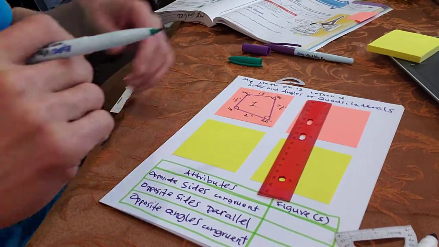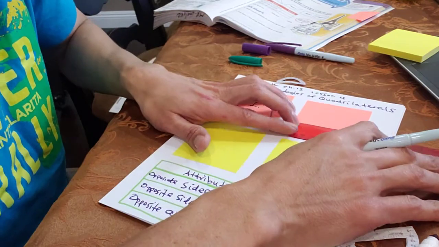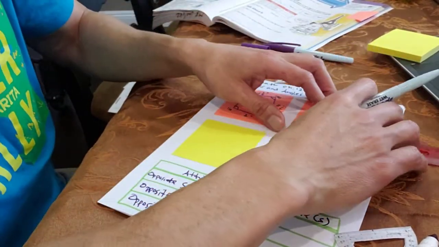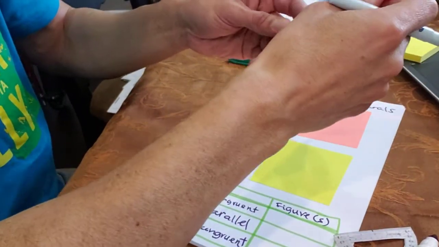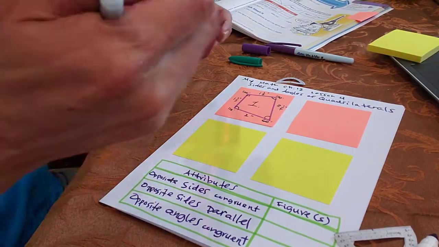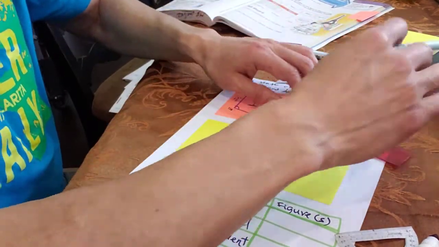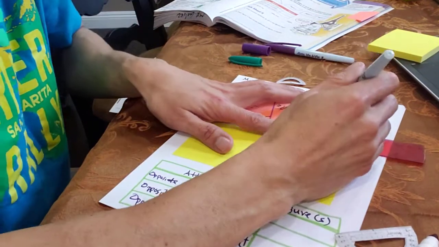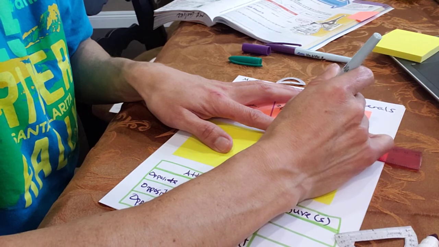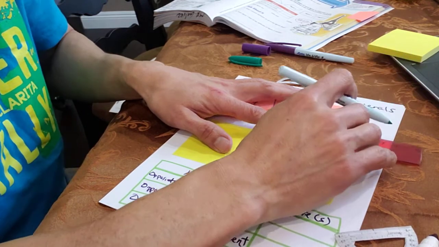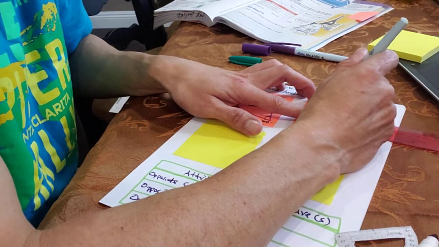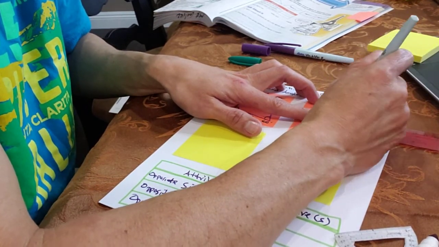For figure 2, let me start by going line segment over here from 0 to 4 centimeters. Also, let me go from 0 to 4 centimeters.